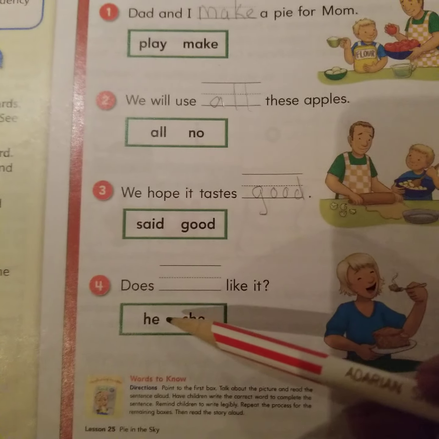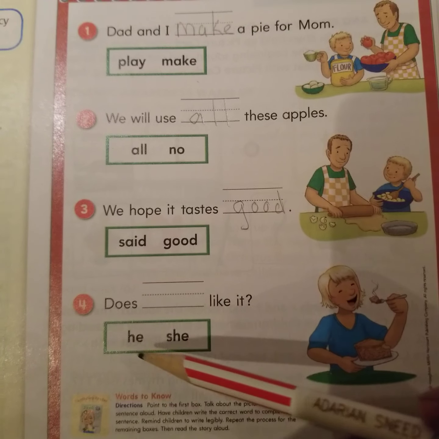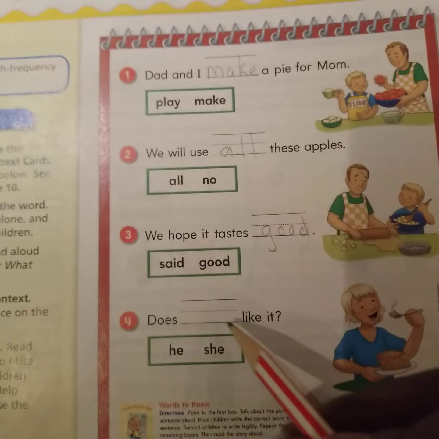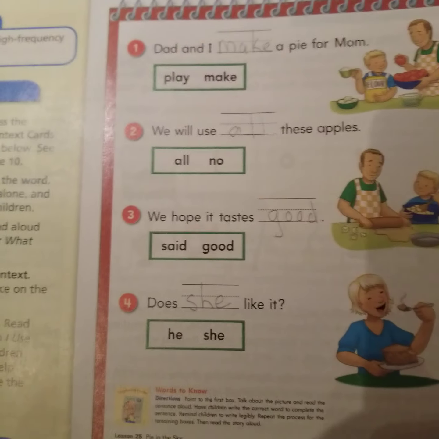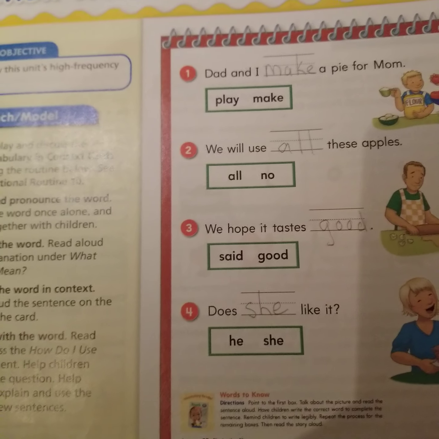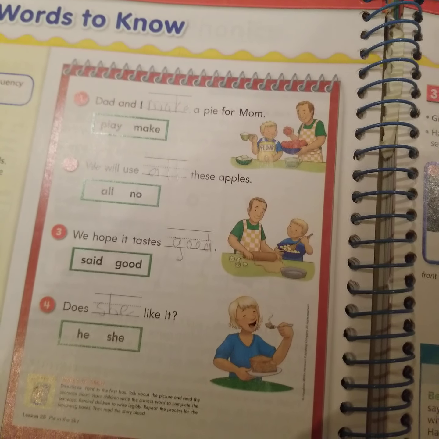Last one. Does blank like it? He or she? Of course, she, because it's Mom and she is female, a girl. All right, a great job on those sentences. We are going to move on to our letters.